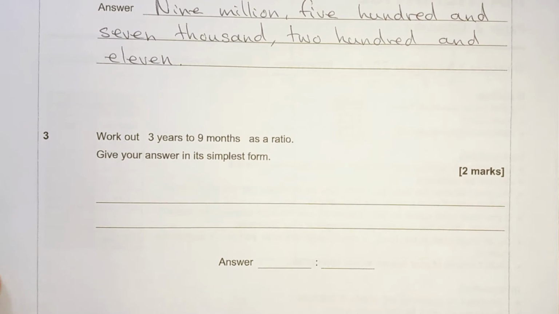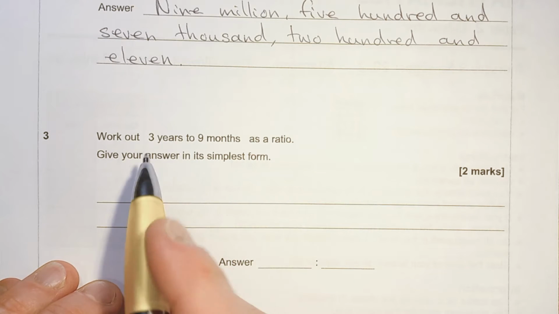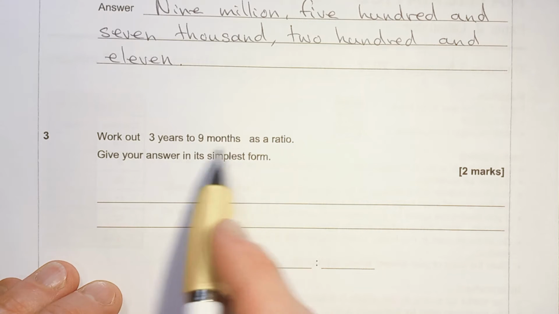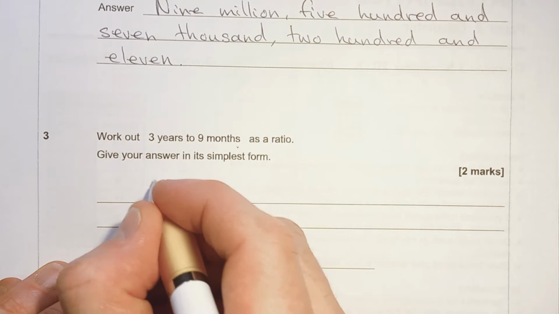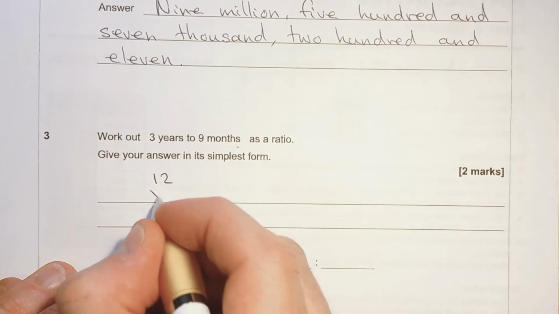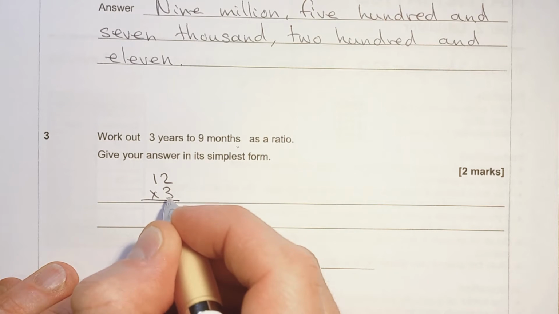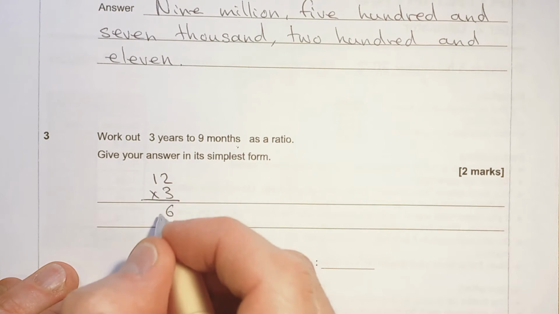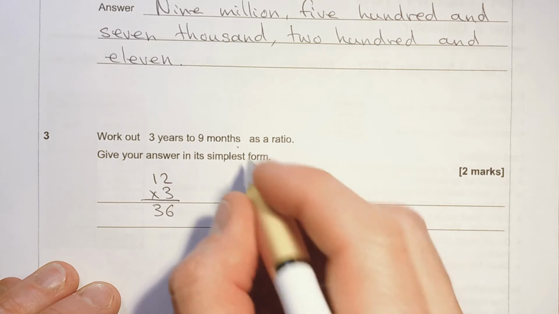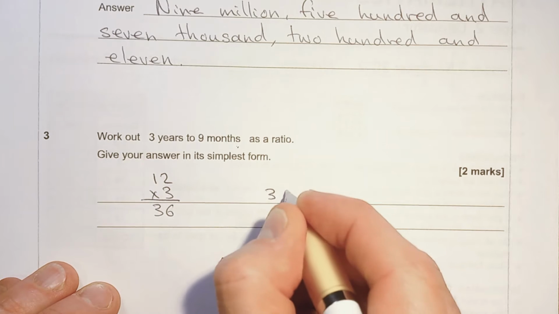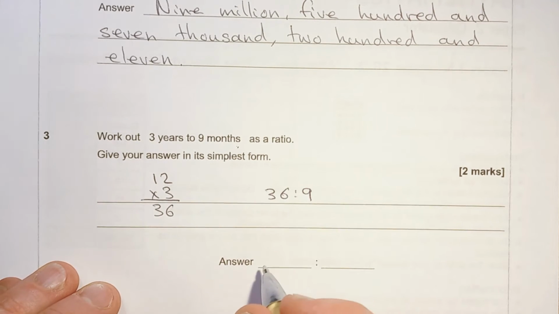Question 3. Work out 3 years to 9 months as a ratio. Give your answer in its simplest form. Right, well, instead of writing 3 to 9, we've got different units. We've got years, we've got months. So let's turn the years into months. Well, we've got 12 months in a year. So 3 times 12, 3 2s are 6, 1 3 is 3. So we've got 36 months in 3 years. So 3 years to 9 months is going to be the same as 36 to 9.